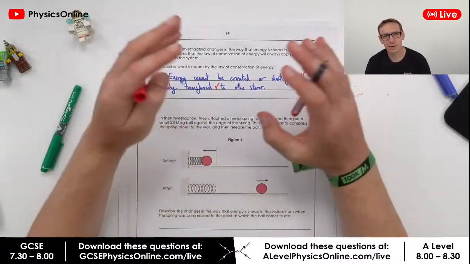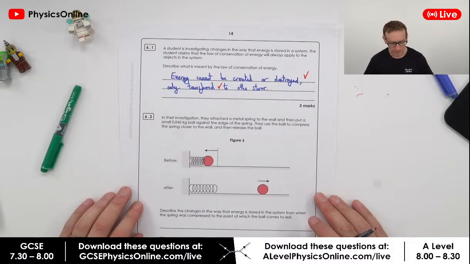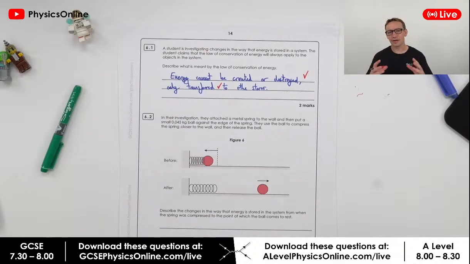We might go from kinetic to gravitational, but effectively the amount of energy we start with in the whole closed system is going to be the same amount as the energy that we have at the end within that closed system. Okay, so we don't destroy it, it's just contained, as in like it's conserved.